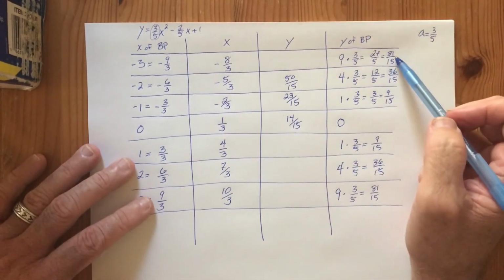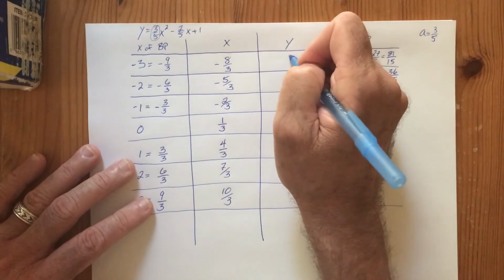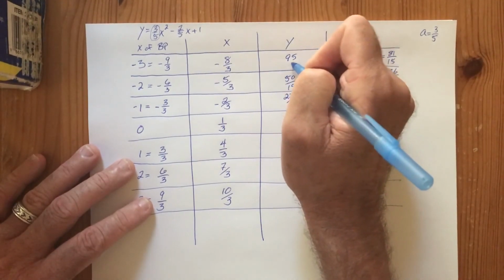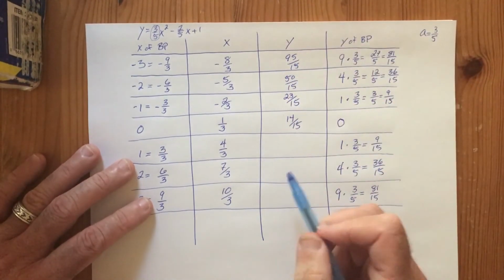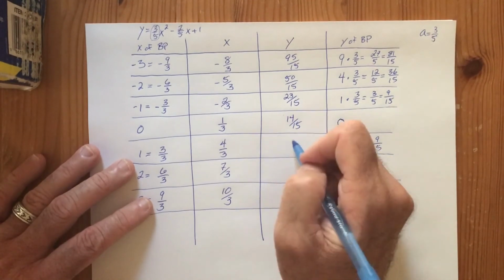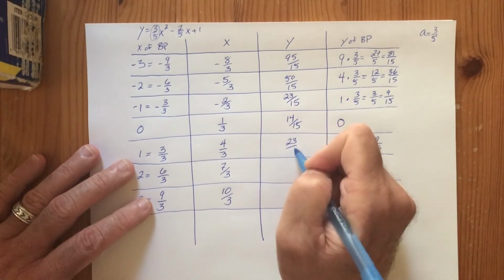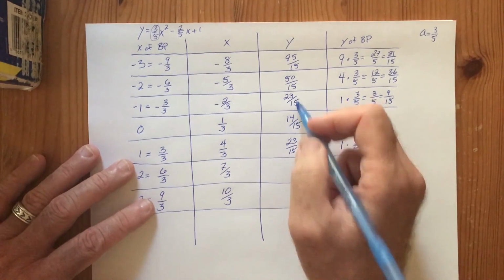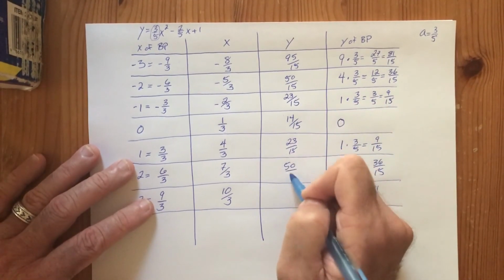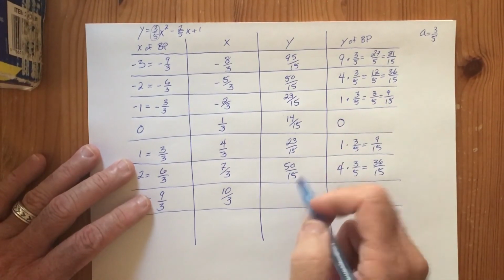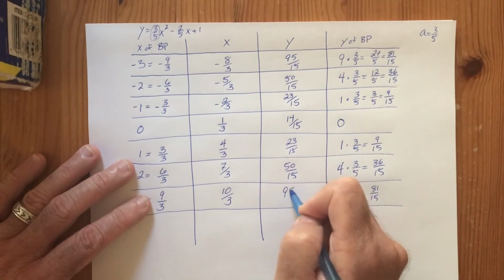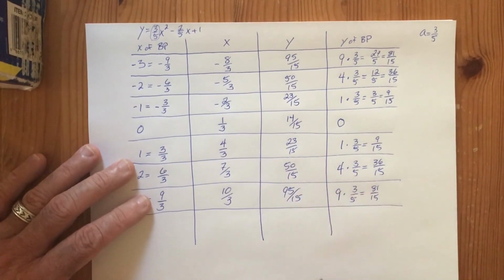And 14 plus 81 is 95, so we get 95 over 15. And then we get those same values down here: 23 over 15, 50 over 15, and 95 over 15.